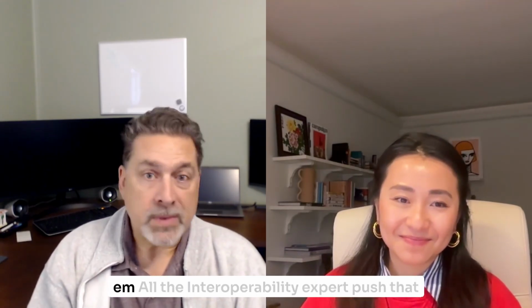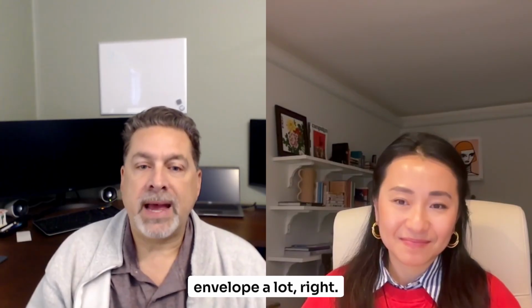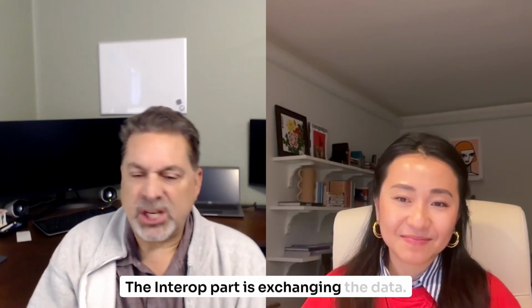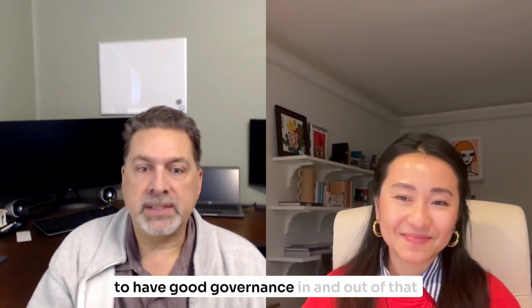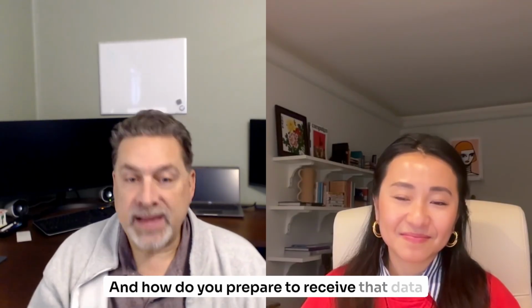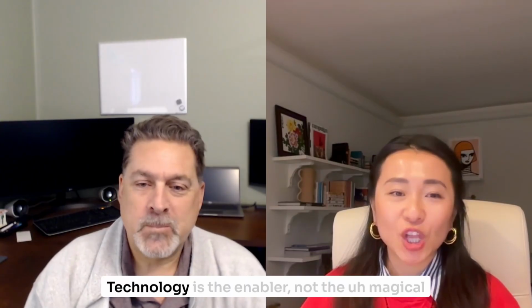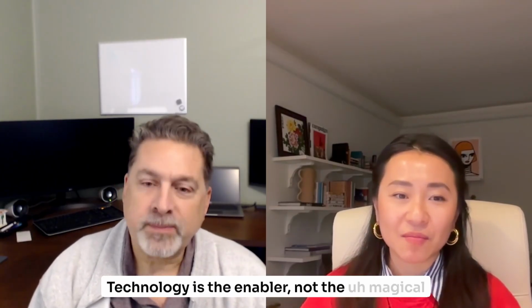All the interoperability experts push that envelope a lot, right? The interop part is exchanging the data, but in order to exchange good data, you have to have good governance in and out of that data. How do you prepare the data to be sent, and how do you prepare to receive that data and consume it properly? Yeah, exactly. Technology is the enabler, not the magical pill to solve everything.